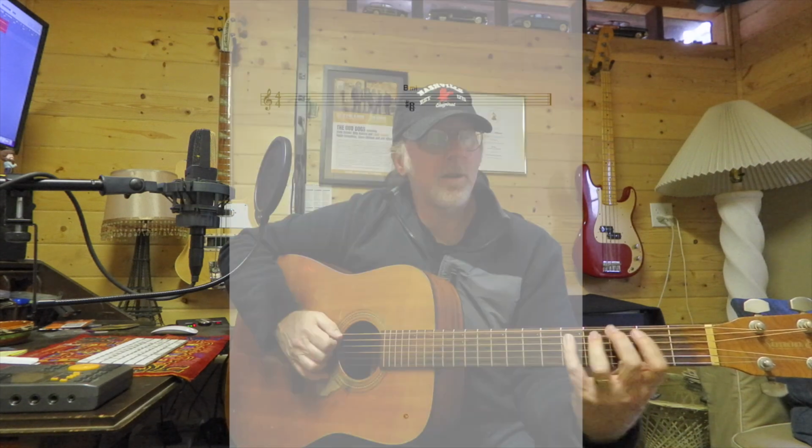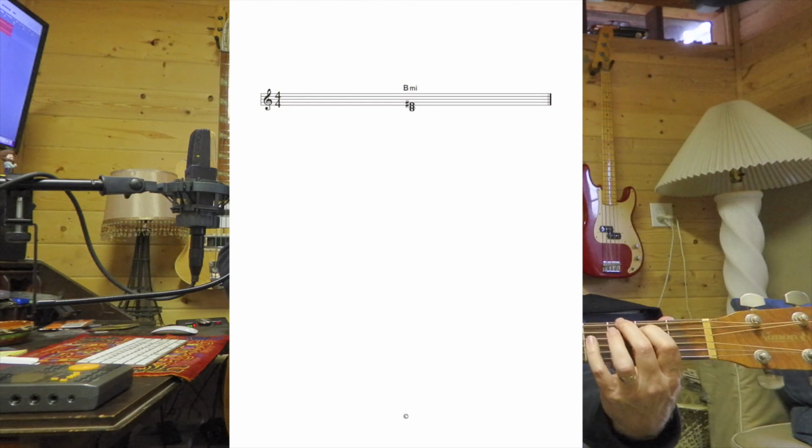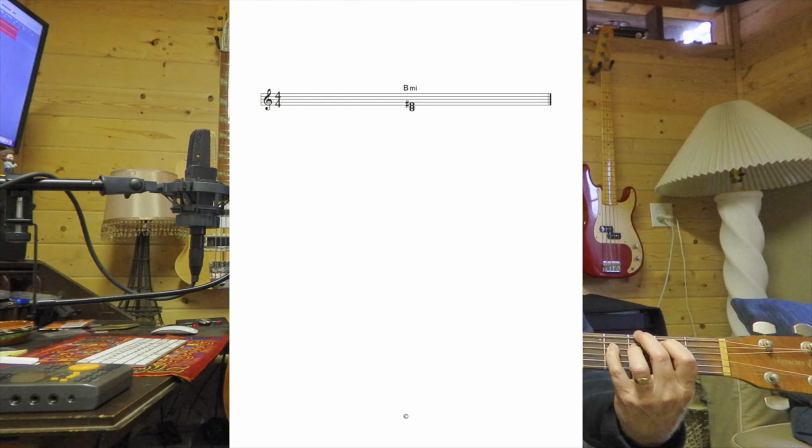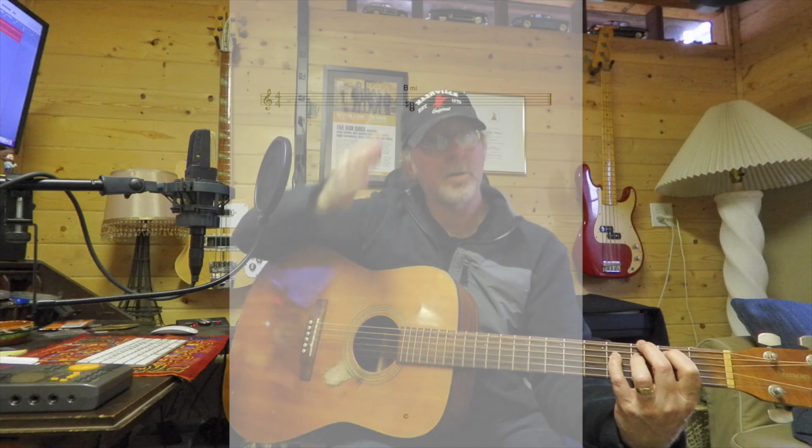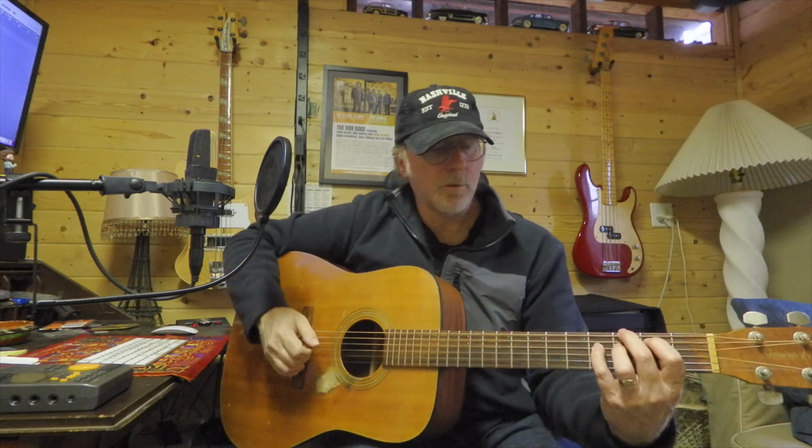So B to D is a minor third. F sharp on top is a perfect fifth. So that gives me a B minor chord. Remember, when you have a minor third and a perfect fifth, it's always a minor chord. When you have a major third and a perfect fifth, it's always a major triad.